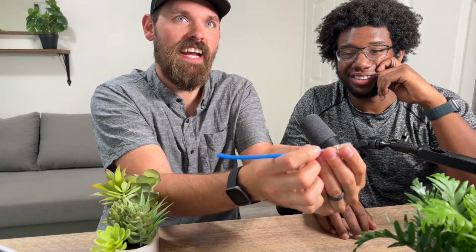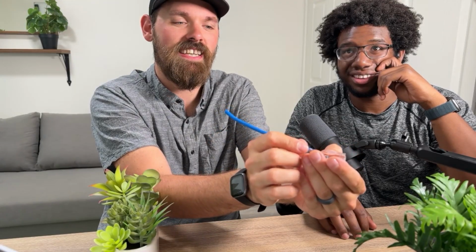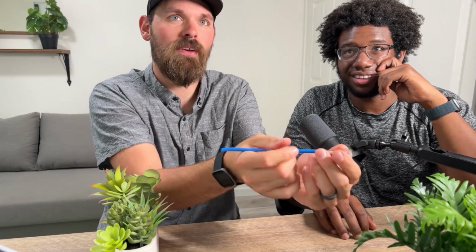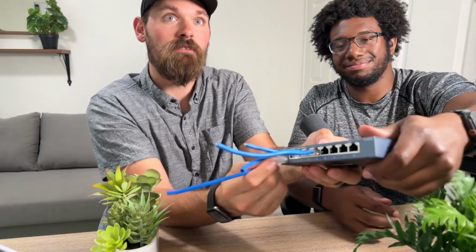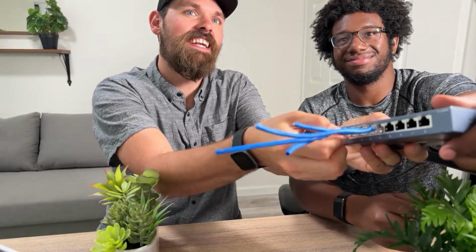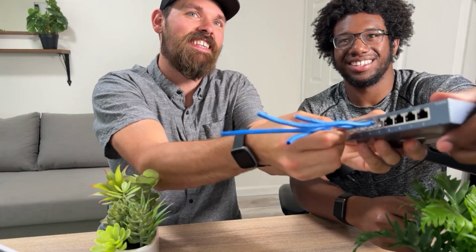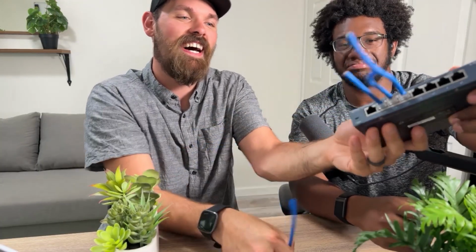When the sheathing is slid up in there and lands on that crimp piece that's pushed down, it adds a little more support to the cable when you're unplugging it from a switch or plugging it back in. So that's subject A, or subject 1.